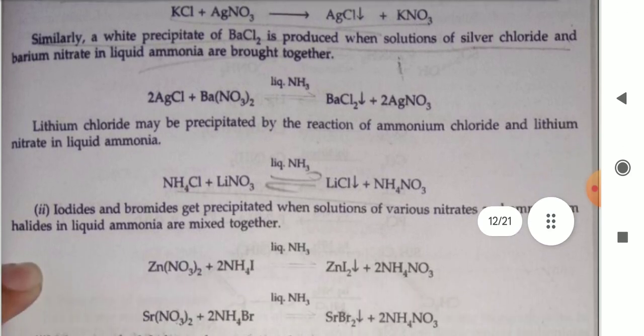Iodide and bromide get precipitated when solutions of various nitrates and ammonium halide in liquid ammonia are mixed together. Zinc nitrate with NH4I will give zinc iodide plus 2 molecules of NH4NO3.